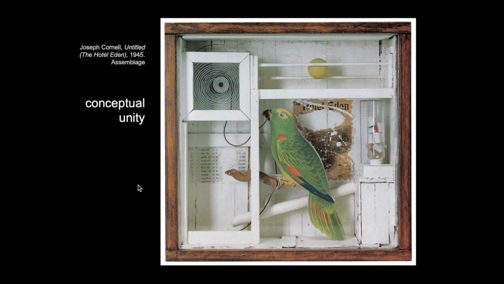Joseph Cornell, this is conceptual unity, but within a single picture. So part of what connects all this is that everything is a found object. Joseph Cornell combines together these found objects in Untitled, also called the Hotel Eden, from 1945. So Joseph Cornell was a surrealist sculptor. His work seemed to suggest mysterious ideas and elusive feelings, diverse shapes and colors, or other characteristics. Things come together in the form of distinctive images.